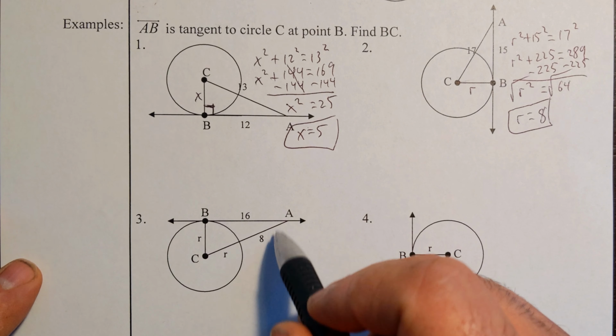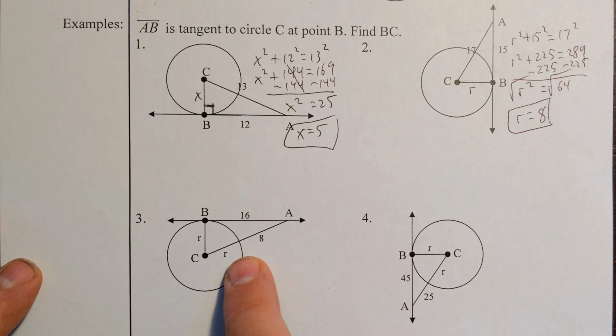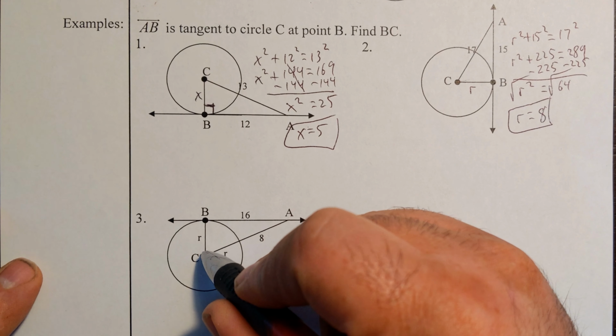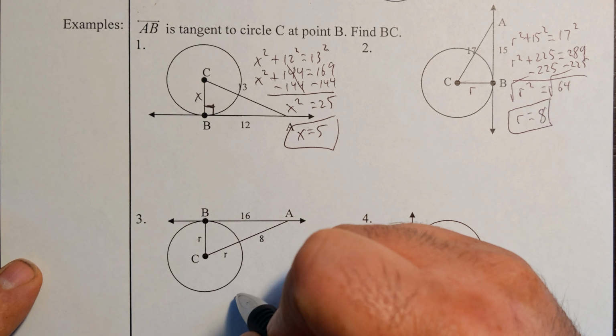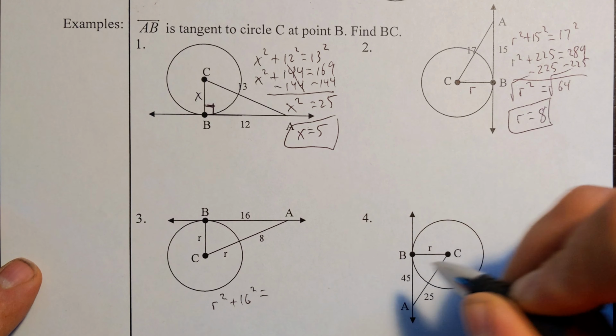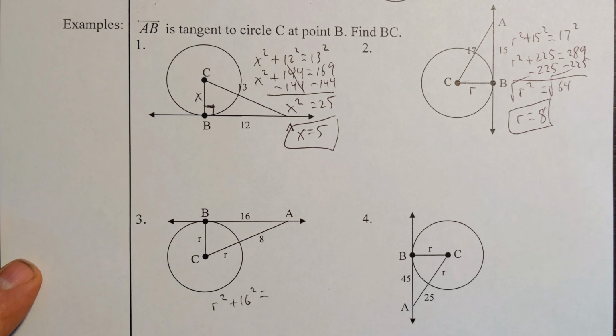Next problem. So this one, you have to watch out because this hypotenuse is being split into the radius and 8 added together. That means that when you write out your Pythagorean theorem, on the left side you're going to have r squared and 16 squared. And on the right side, the r and the 8 being added together is all getting squared.